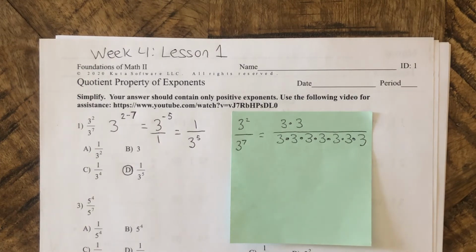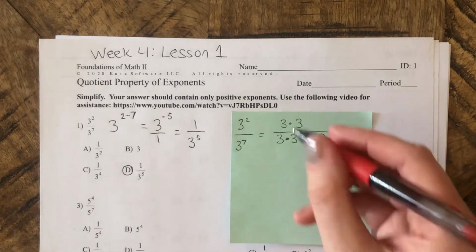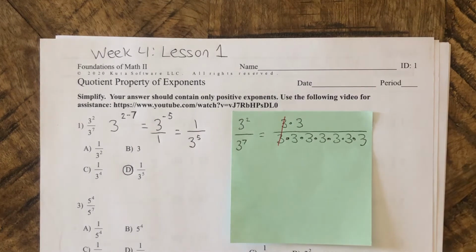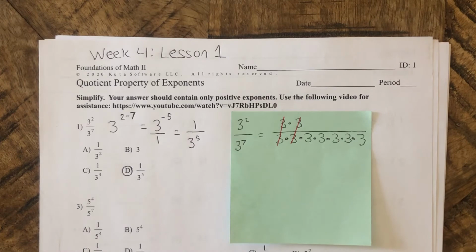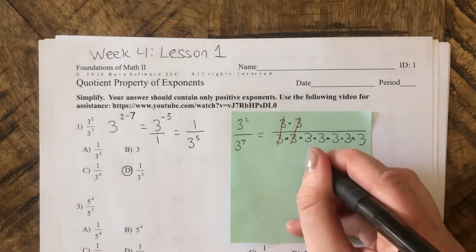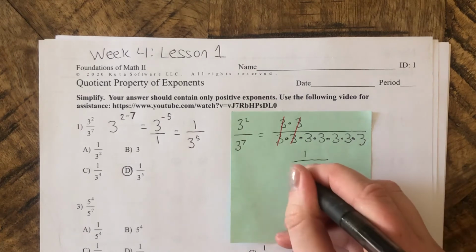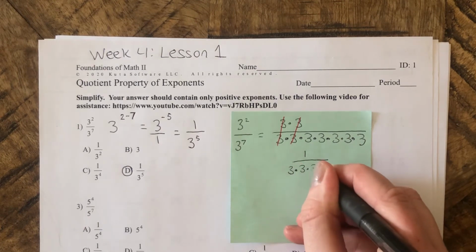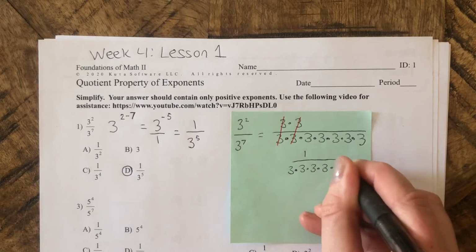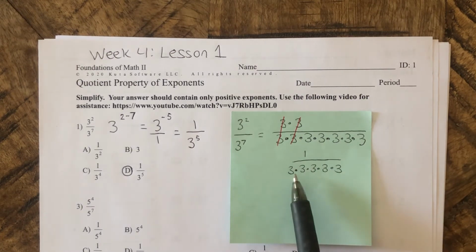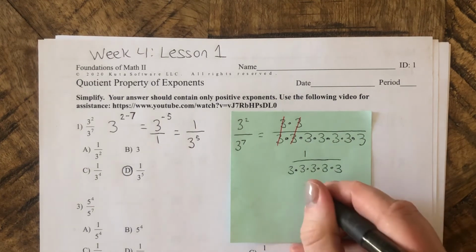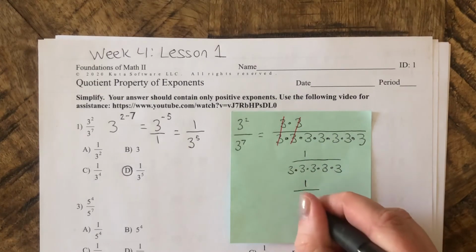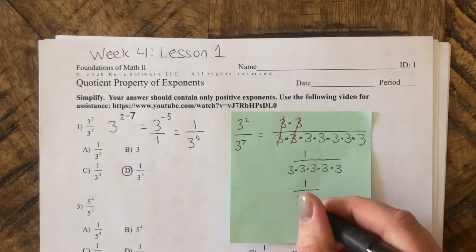If we were going to simplify or reduce this fraction, we would start by crossing off the things that are similar. This 3 and 3 cancel out. This 3 and 3 cancel out. And what we would be left with is 1 over 3 times 3 times 3 times 3 times 3. And instead of writing all of that out, we can see that we have 1, 2, 3, 4, 5 3's left. So we have 1 over 3 to the 5th.